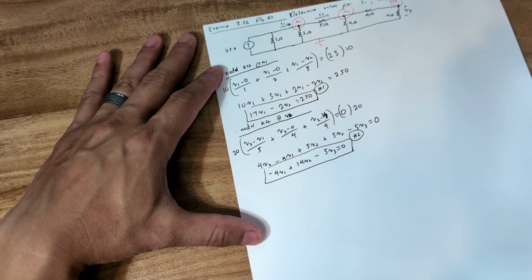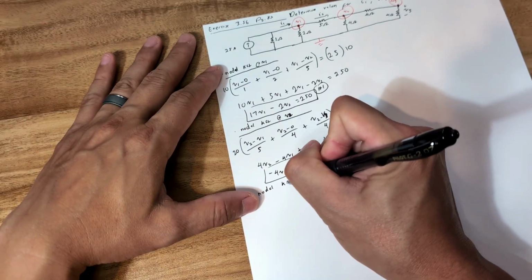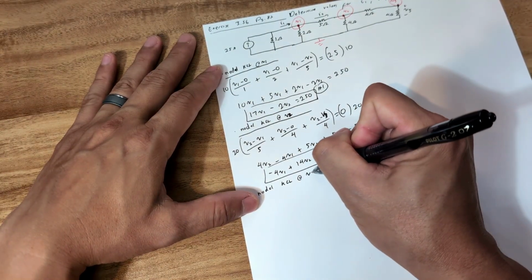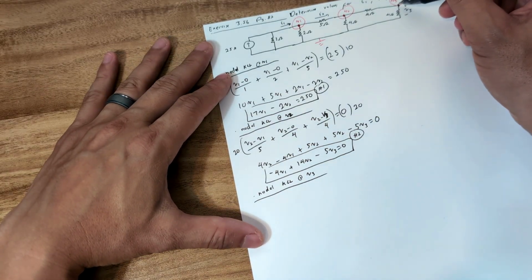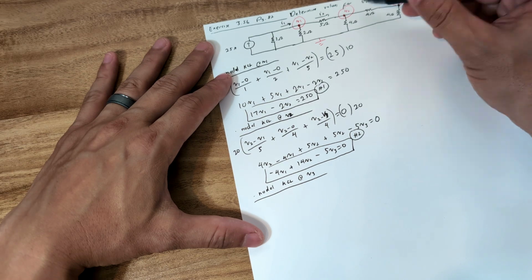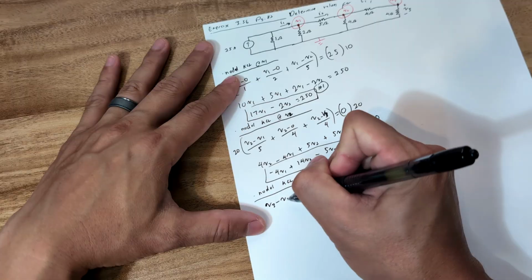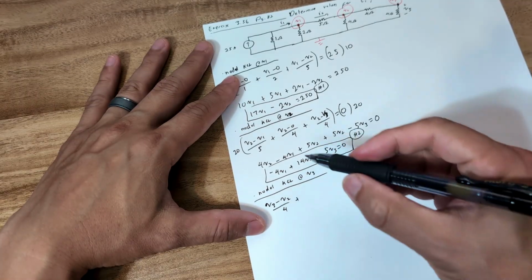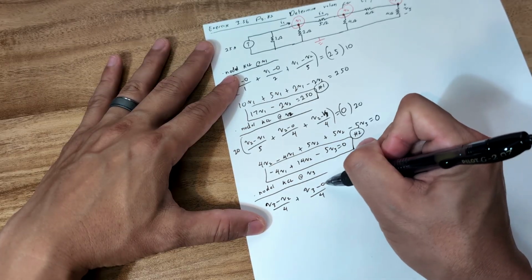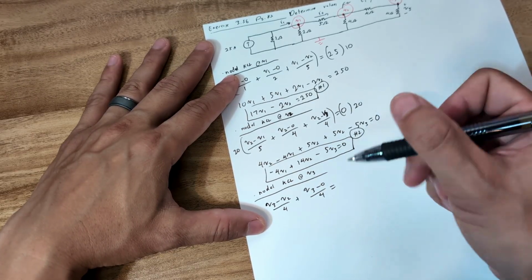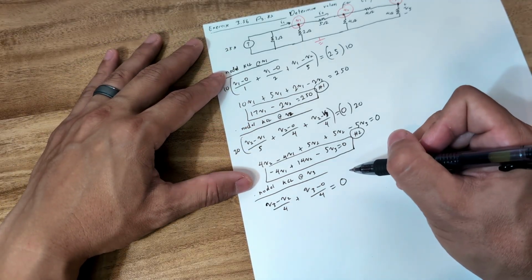Now we're going to do a nodal KCL at v3. So the currents coming out of this node is v3 minus v2 over 4 plus v3 minus 0 over 4, 0 because it's the ground and there's no dependent or independent sources coming in or out, so this is going to be 0.